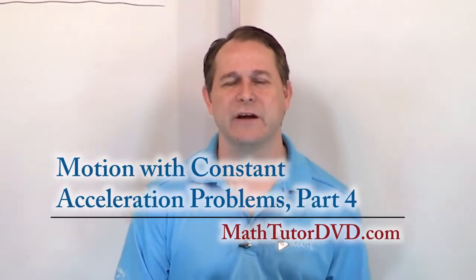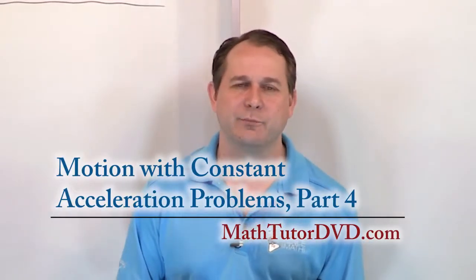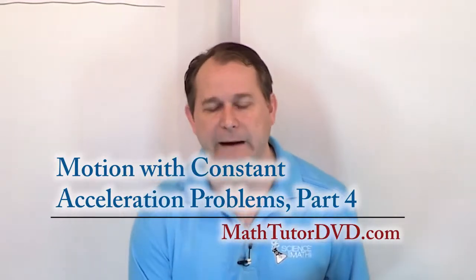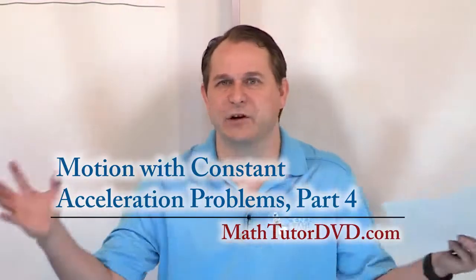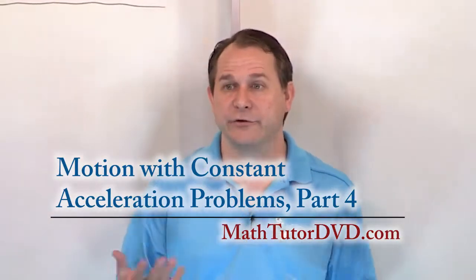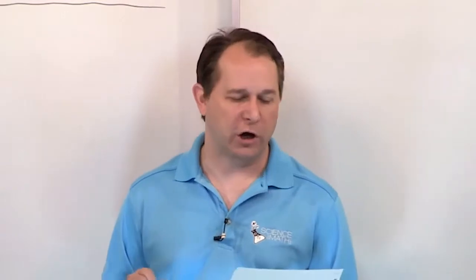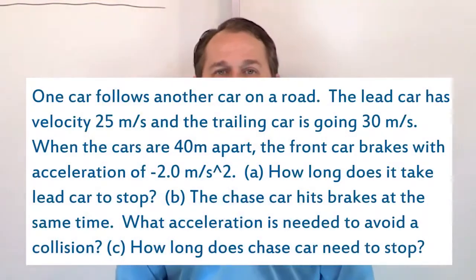Hello, welcome back. We have another motion with constant acceleration problem that involves two cars and a chase. This one's actually a little more challenging to think about. None of it's hard, none of it's difficult calculationally, but to understand how to go about it, you have to think a little bit. So what we have is one car follows another car on a road.